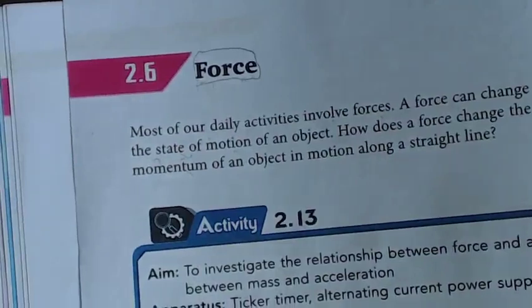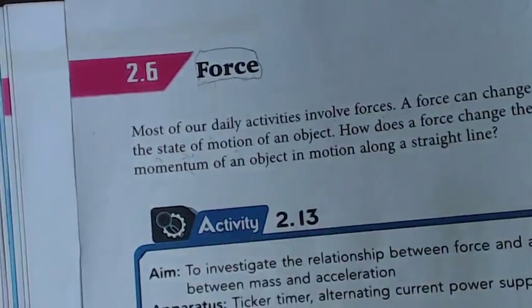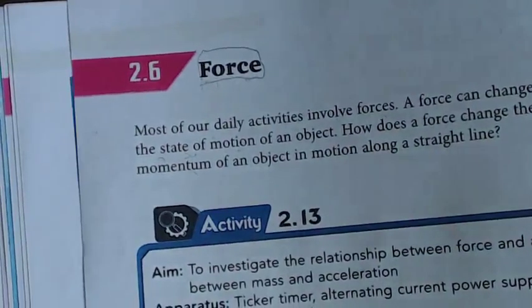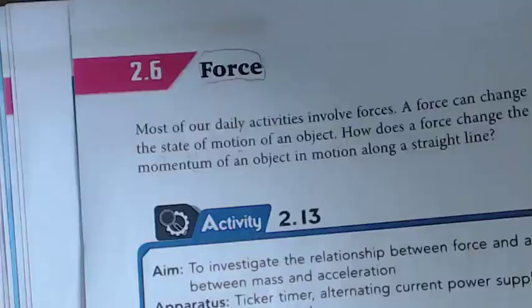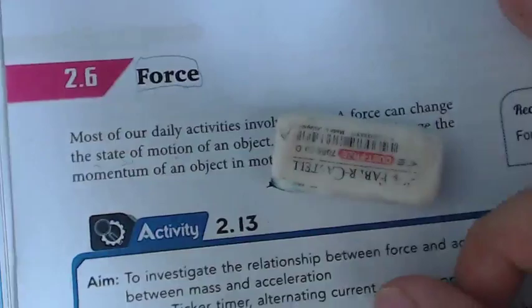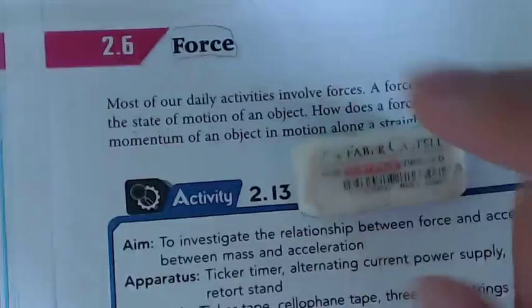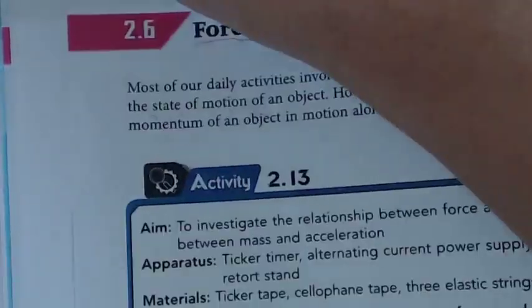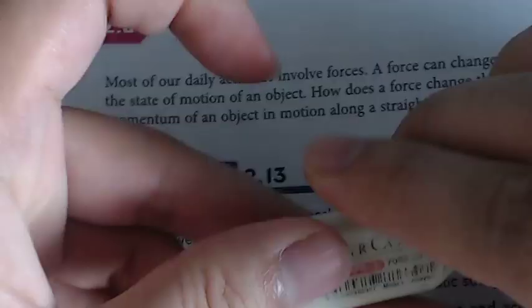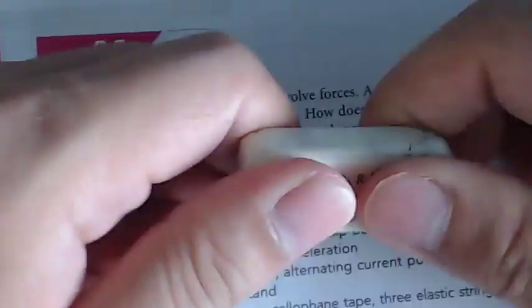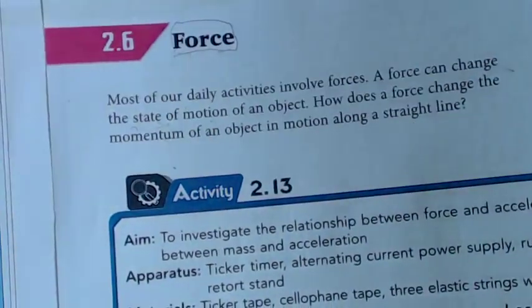We can make force in many ways. For example, we can make a force by, what to call this? What is it? Jentik, what is it in this language? Terjentik. We pinch, pinch. We attract, tarik. We kick, tendang.